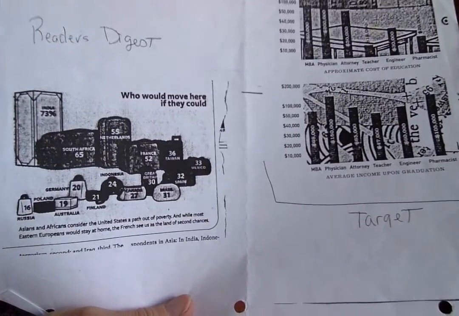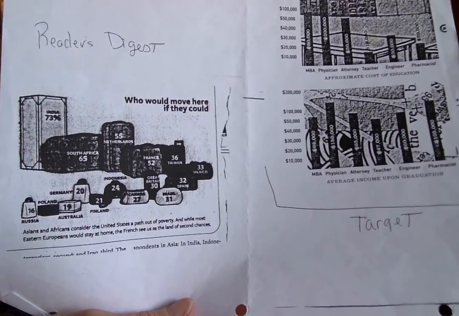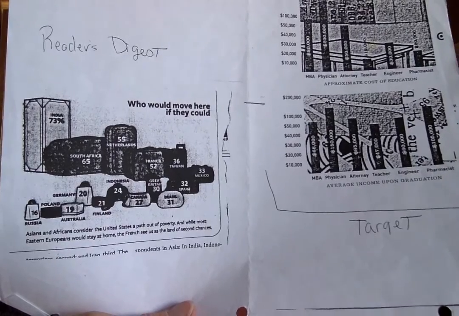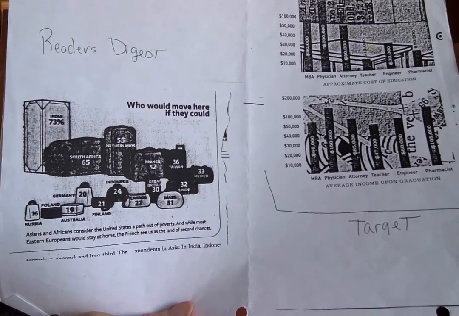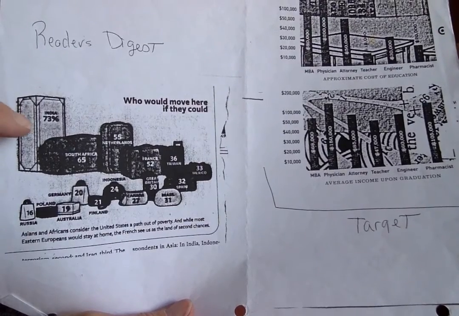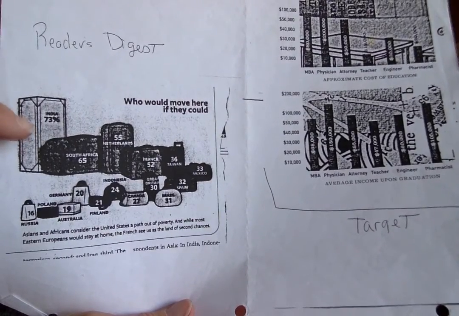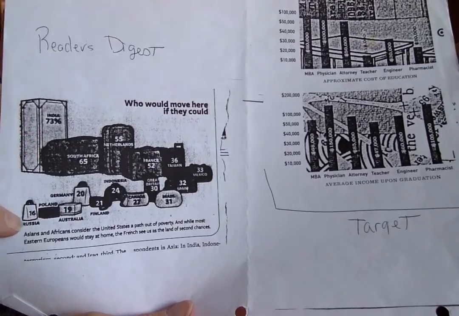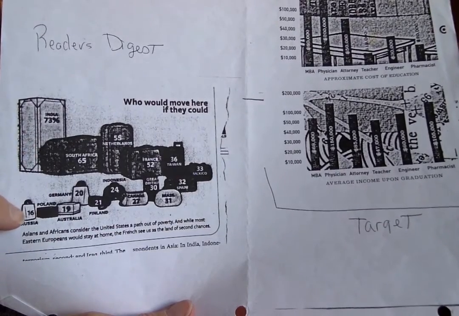Now, first of all, I don't have a problem that they didn't leave spaces. And I see that they're trying to use cute suitcases, right? Which I don't have a problem with. But look at that 16% suitcase and the 73% suitcase. That suitcase looks 8 to 10 times as big as that.